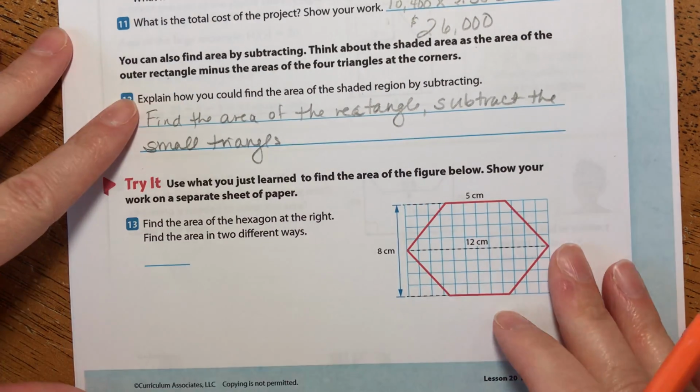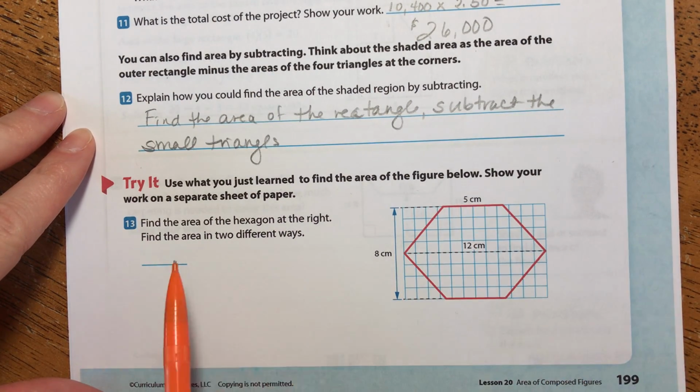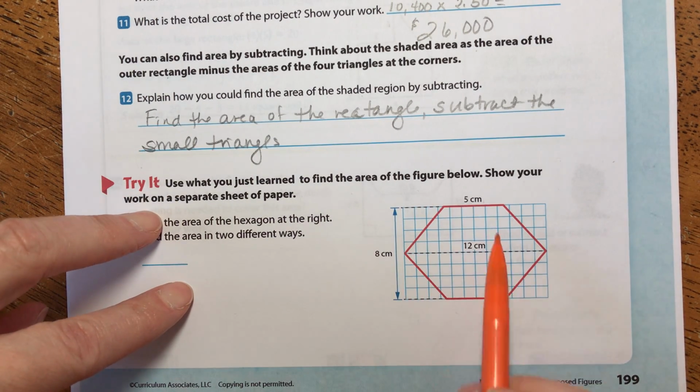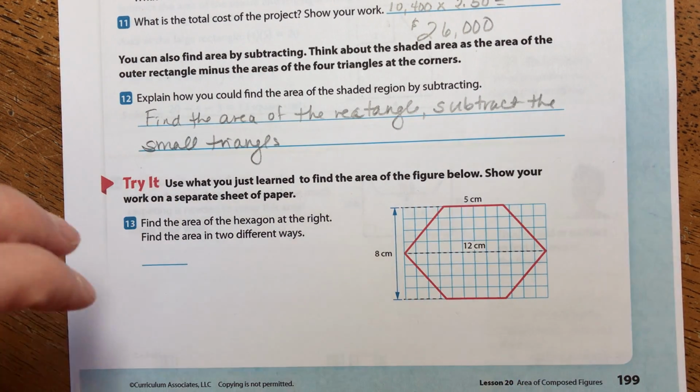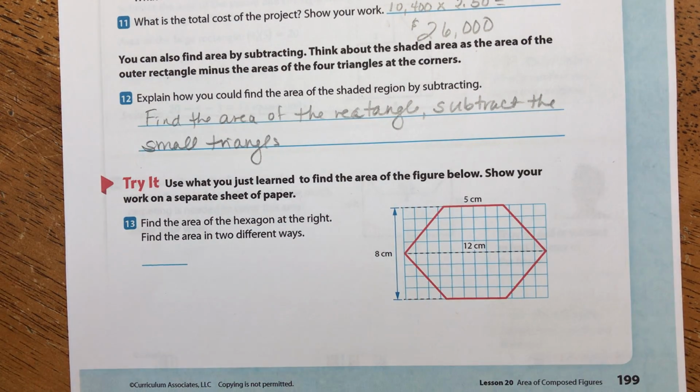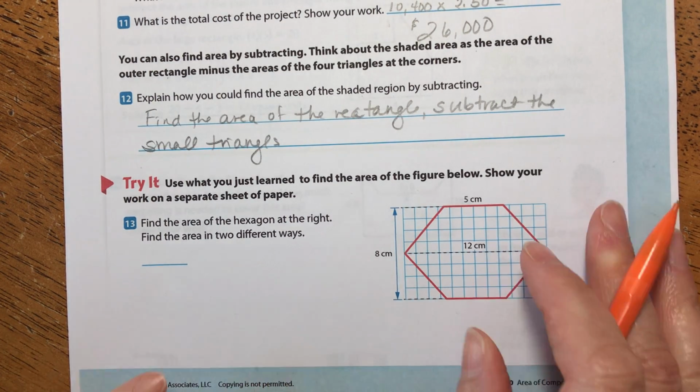All right, go ahead and pause me and do this problem. They want us to find the area of this rectangle in 2 ways. So they want us to cut it apart and add it together, or they want us to find the area of the rectangle and subtract the corners, okay? So pause it if you want. I'm going to keep going. I'm going to finish this out.